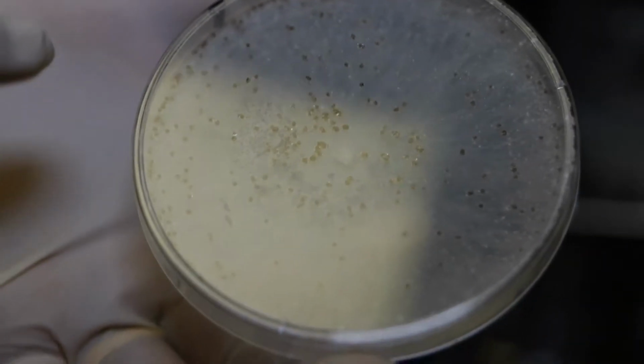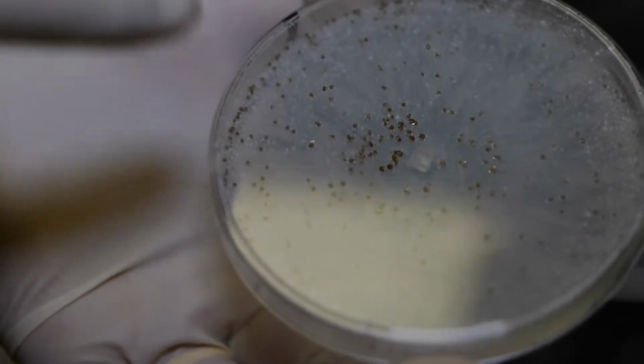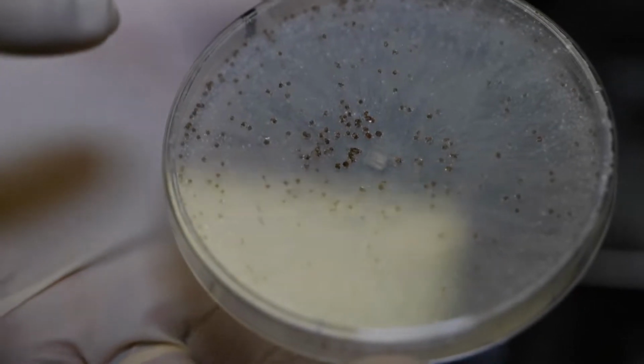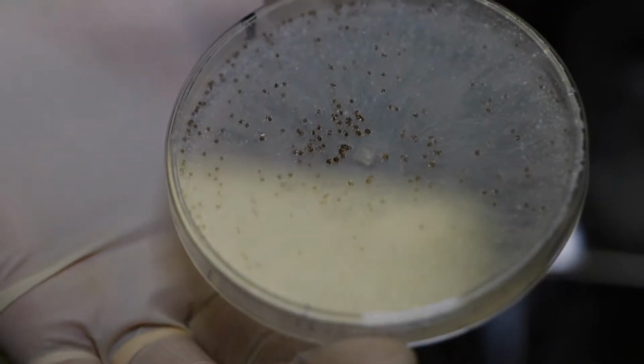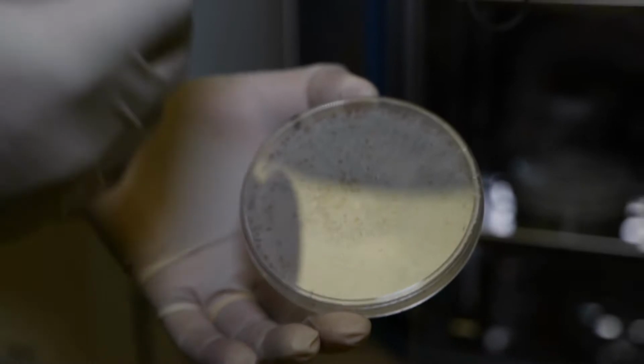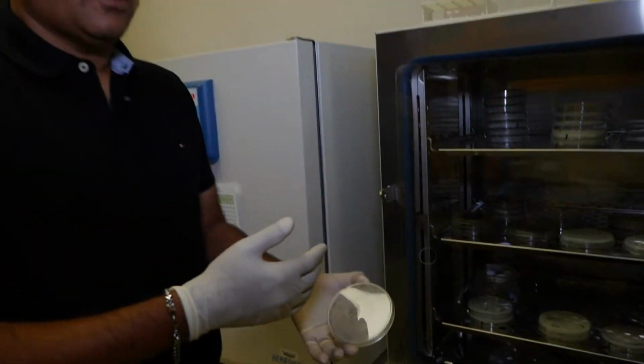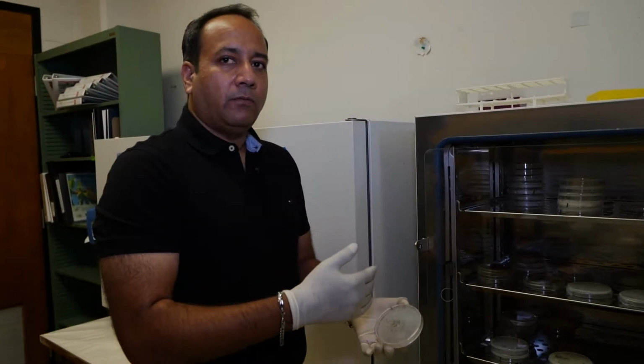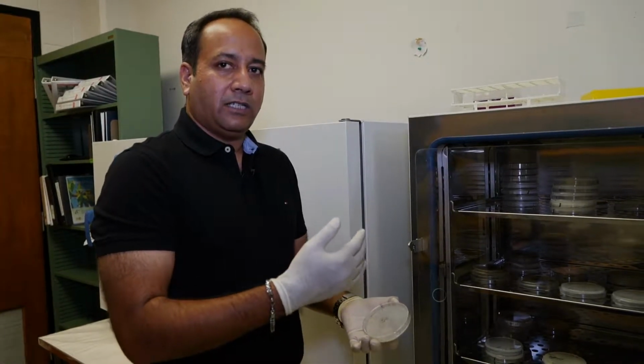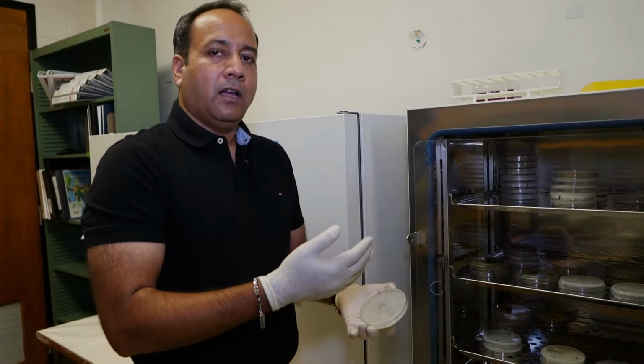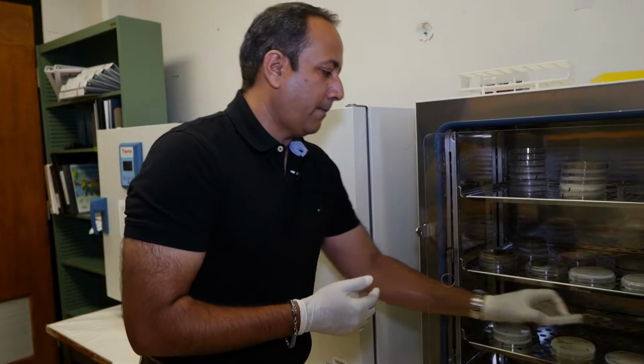Once we see this, we are about 80% sure that this is southern blight. Again, we have to make sure what species. There are different species of the same genus, so we have to figure out based on a molecular test like DNA sequencing what that particular species is.